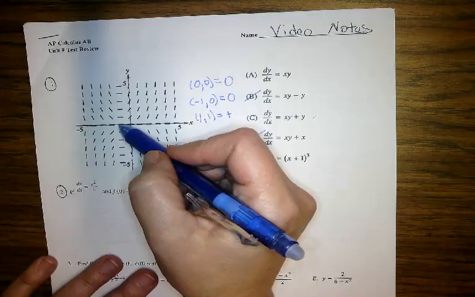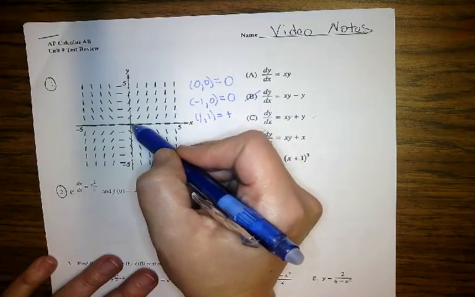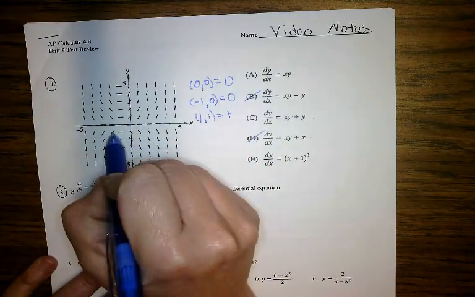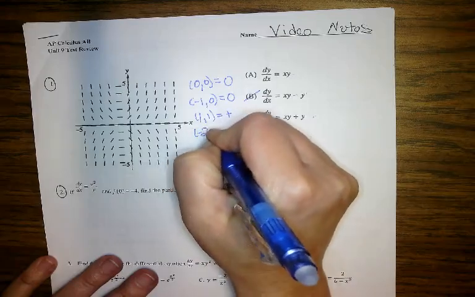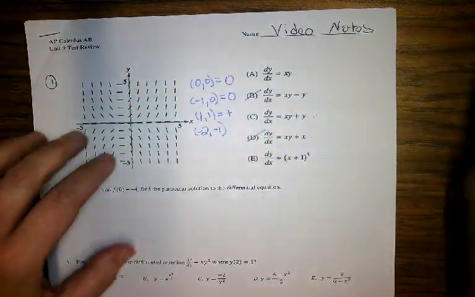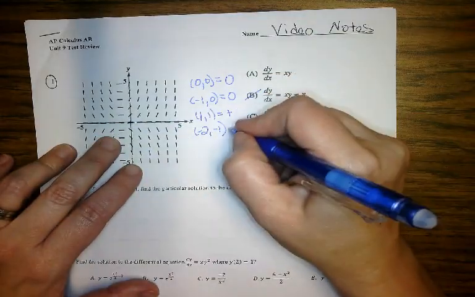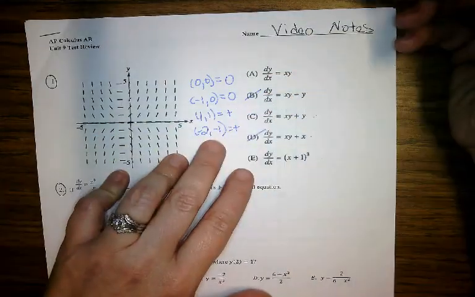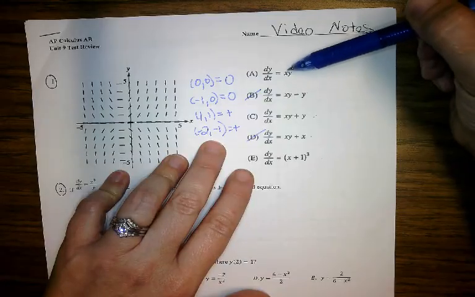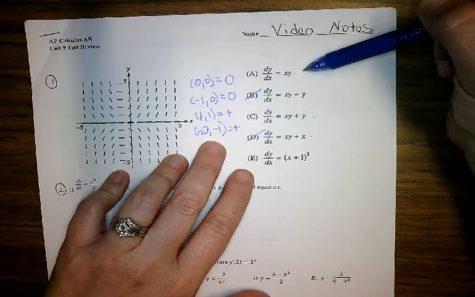Let's see, what about negative 2, negative 1? So negative 2, negative 1 has a positive slope. Okay, well, a negative times a negative would give me a positive, so that one's still good.